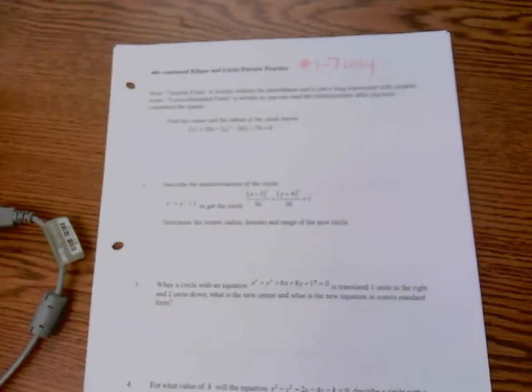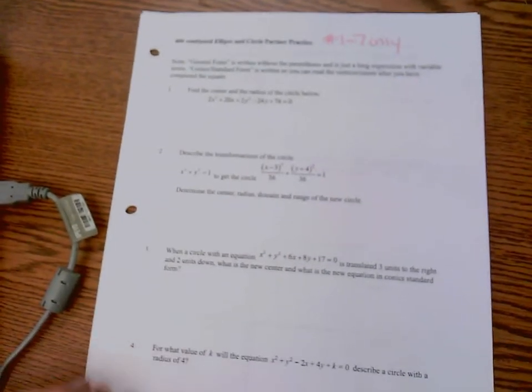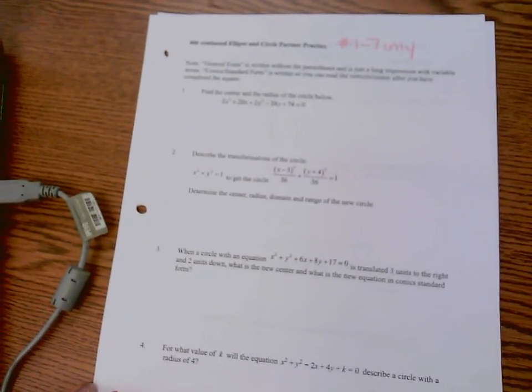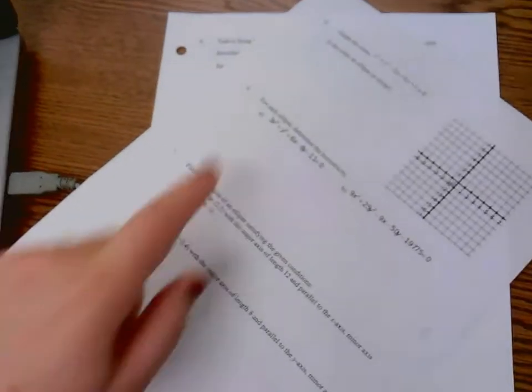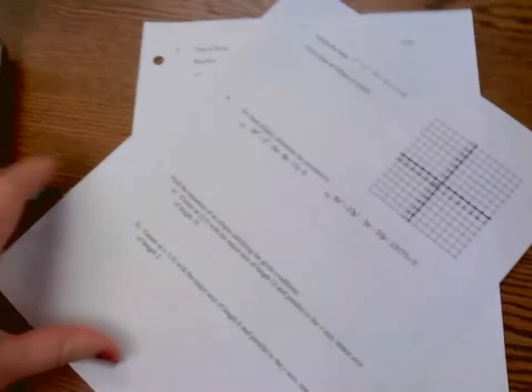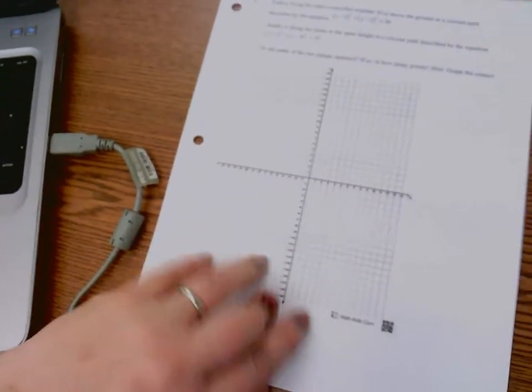And then this next page, you are going to complete 1 through 7. But I'm going to do at least 6A with you. So the only thing you don't need to complete is this back page. 8, you don't have to do. 9, you don't have to do. 10, you don't have to do. Or 8 and 9.